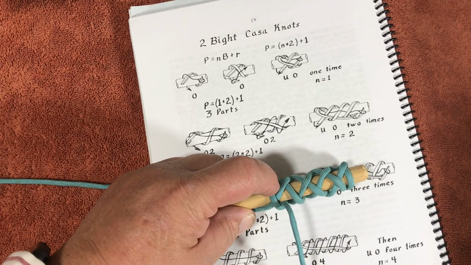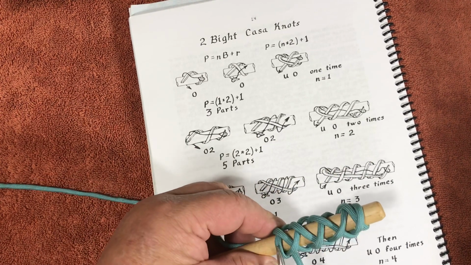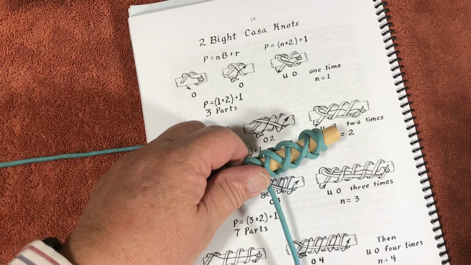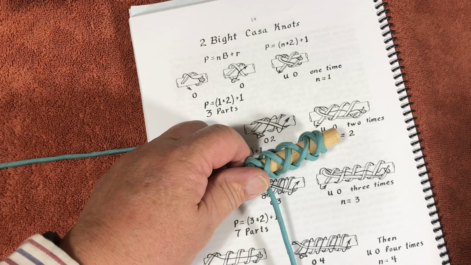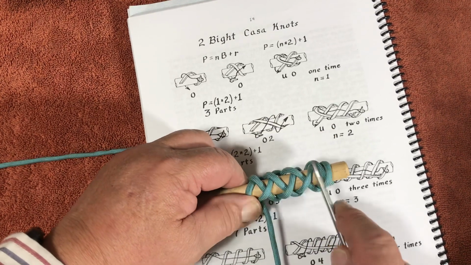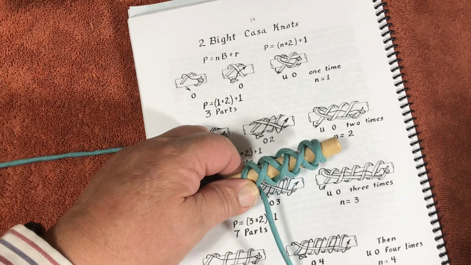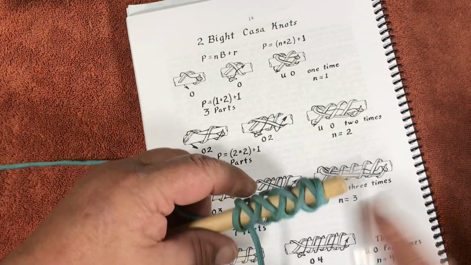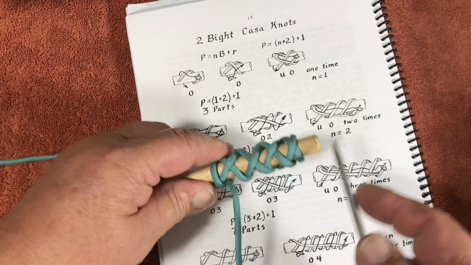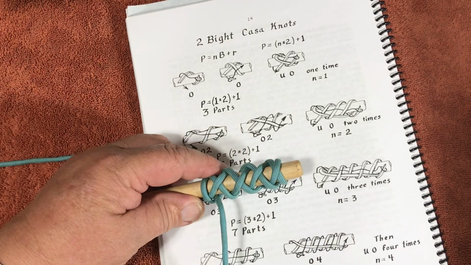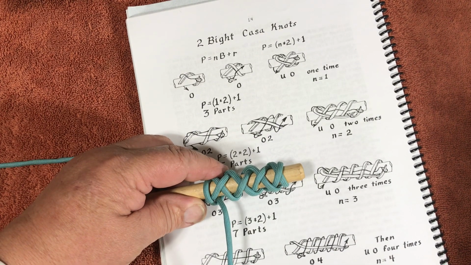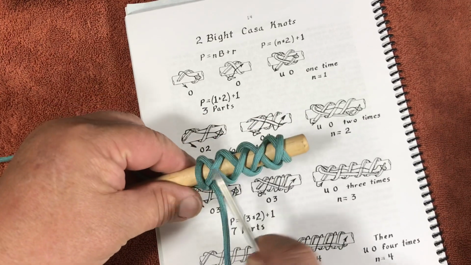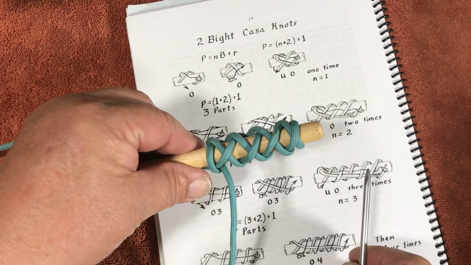4 times 2 is 8, and 1 more is 9. So 1, 2, 3, 4, 5, 6, 7, 8, 9. If we were going to a 4-bight knot, it'd be 4 times 4 is 16, and 1 more would be a 17. So it'd be a 17-4. If we were going to a 6, 4 times 6 is 24, and 1 more would be 25. It'd be a 25-part 6-bight knot. If you were going to an 8-bight knot, it'd be 4 times 8 is 32, 1 more would be 33-part 8-bight knot. All started with this same start.